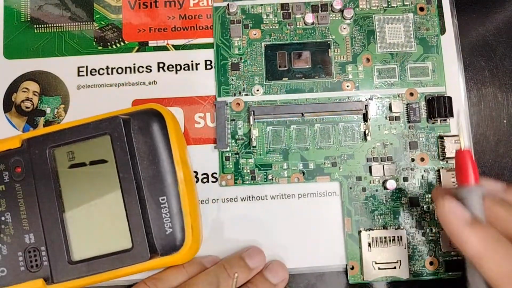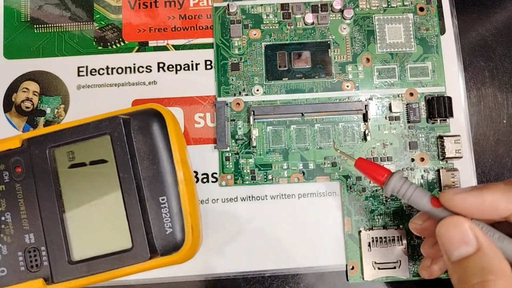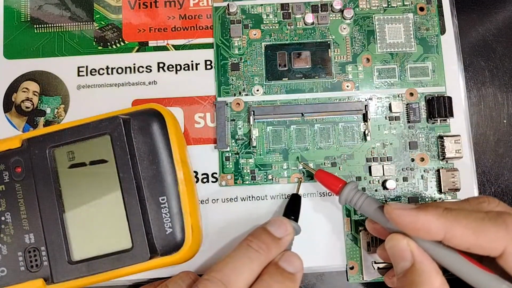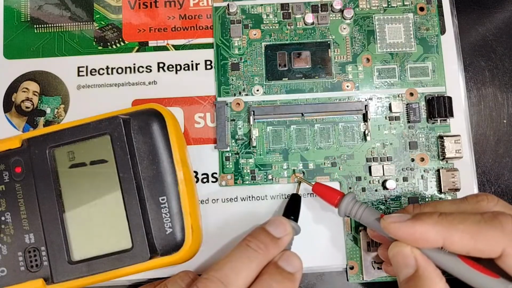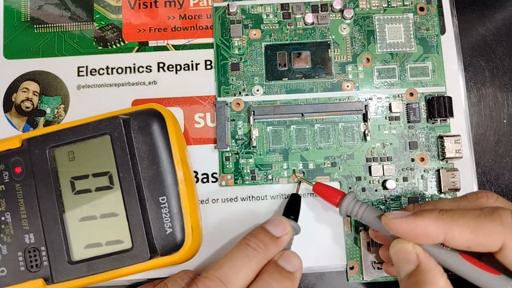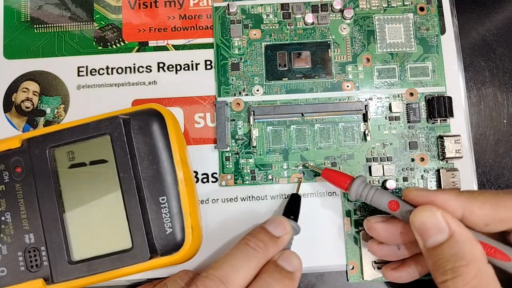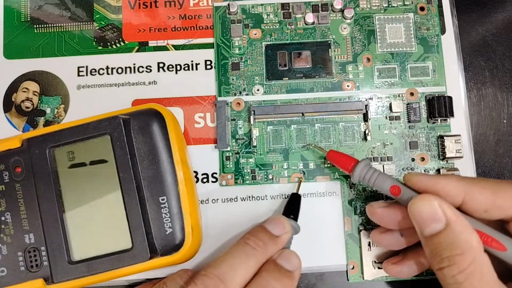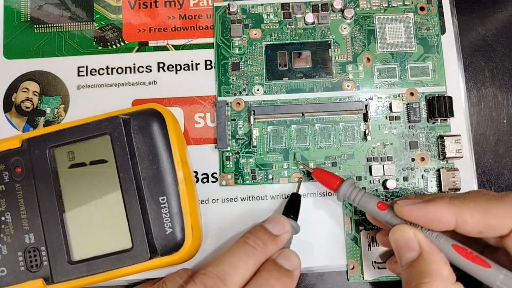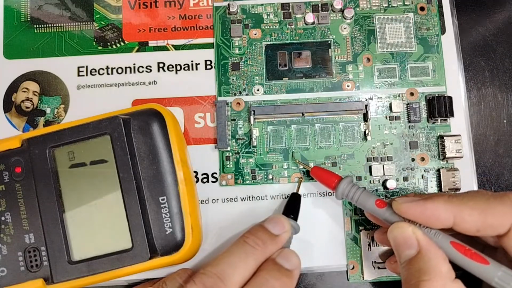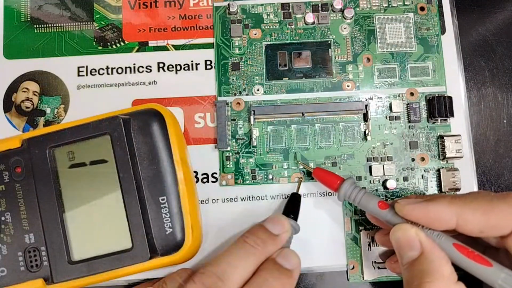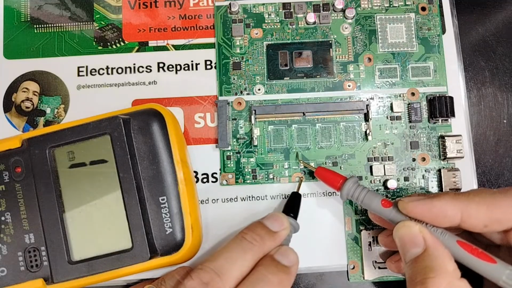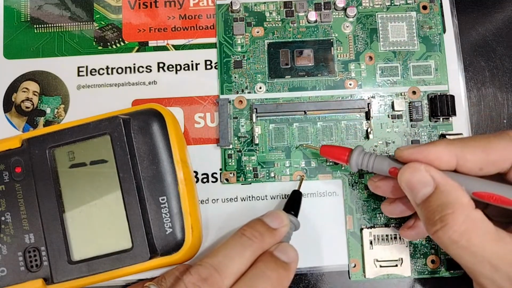Okay. And now I have to find those points here, because as I told you, here we have 0, we have 9, and this side we have 0. Means the short is in this side. So I have to find here, these points are connected to which part in the motherboard.